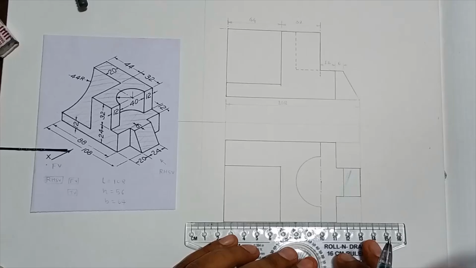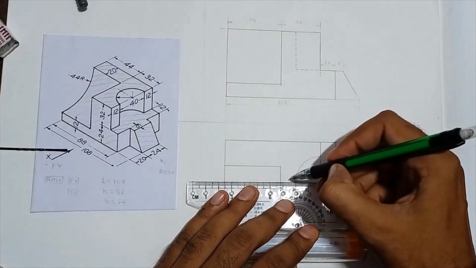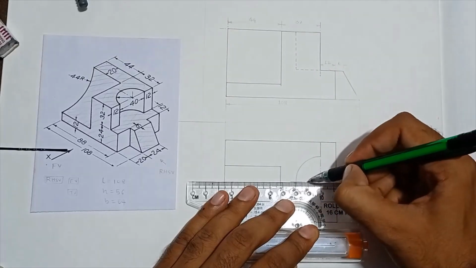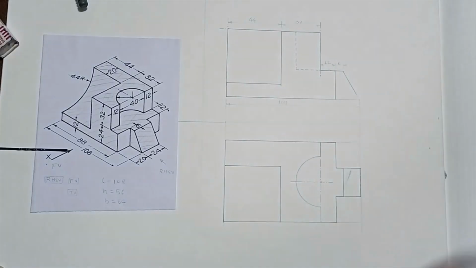Also draw the horizontal center line. Right, so this would be my top view. I think most of the part we have covered.